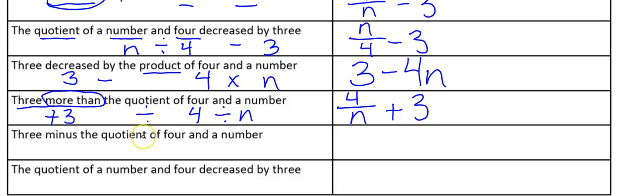The next one, 3 minus the quotient of 4 and a number. Again, it's 3, same order, minus the quotient of 4 and a number. So 4 divided by a number. So 3 minus 4 over n.